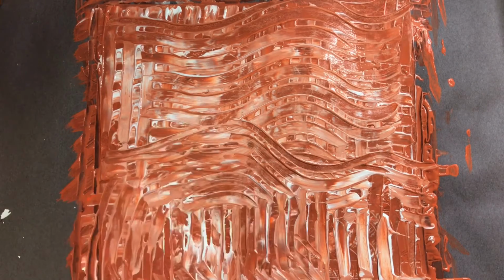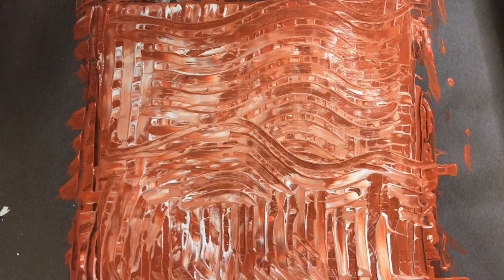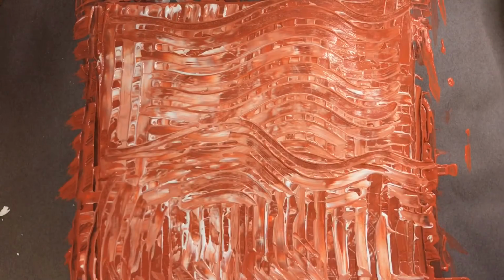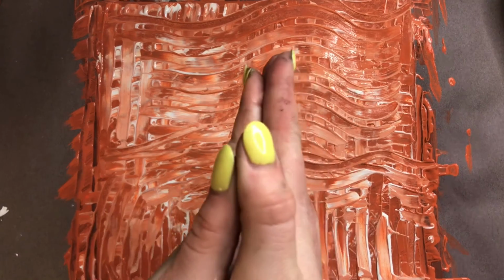I hope you guys have a lot of fun experimenting with all your different texture tools and painting this beautiful piece of paper. I can't wait to see how yours turn out. I know they're going to be amazing because you guys are amazing.